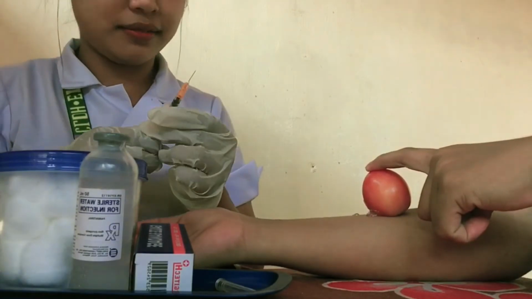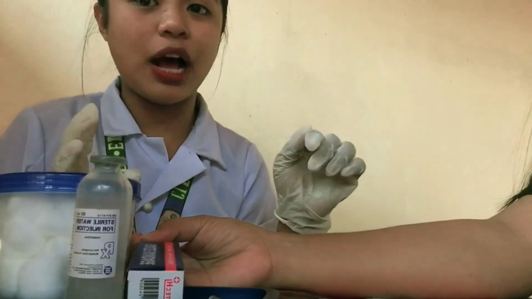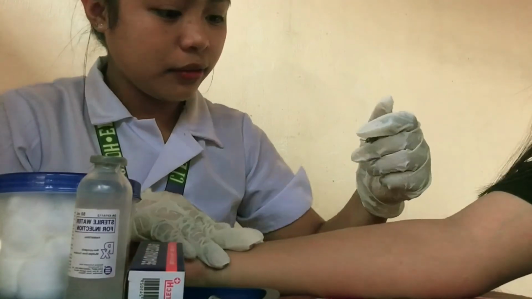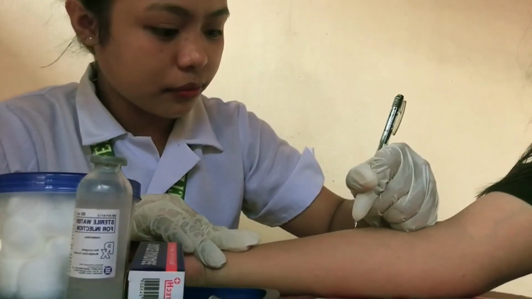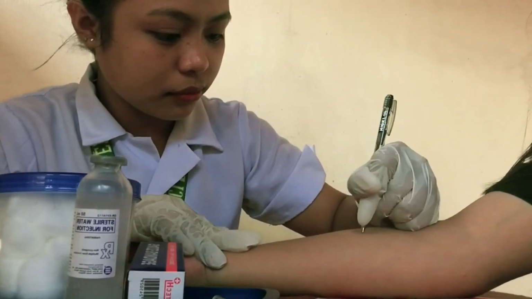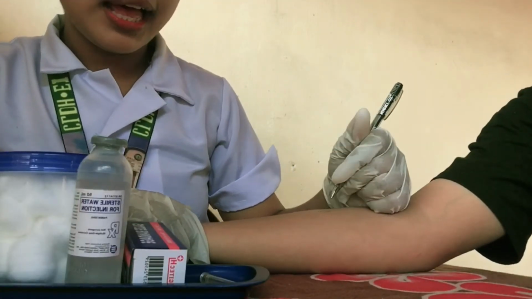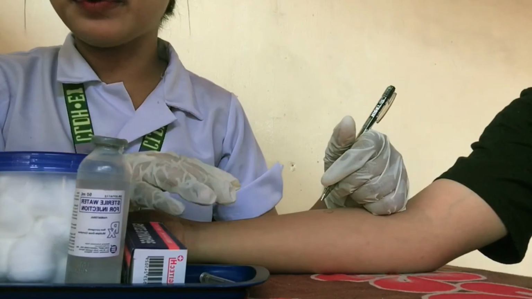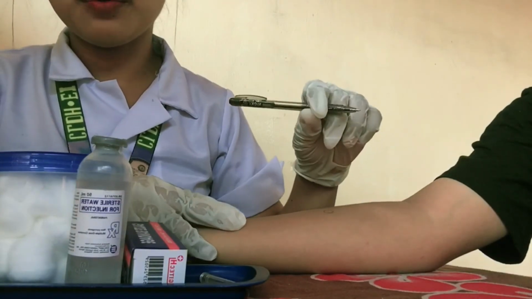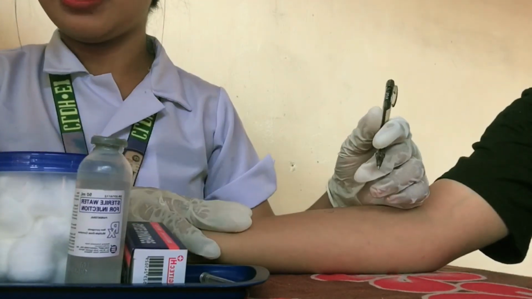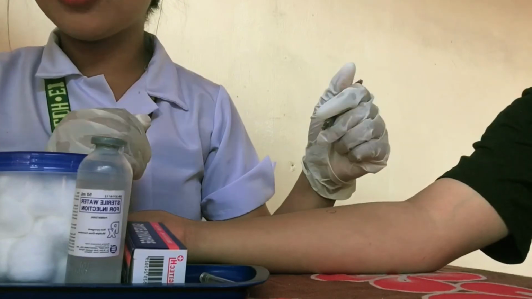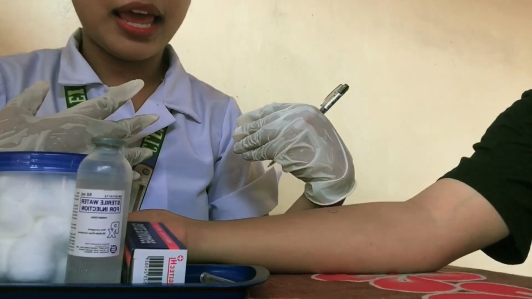After I do that procedure, let's assume that I created a wheel. So we need to encircle the wheel with blue or black ink, and now we need to write the time that we injected.